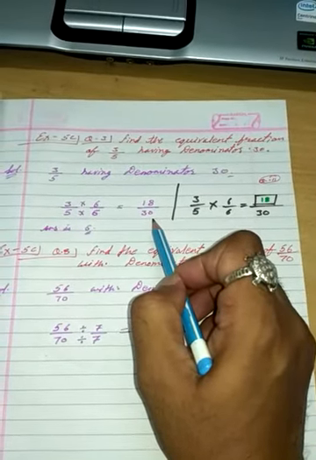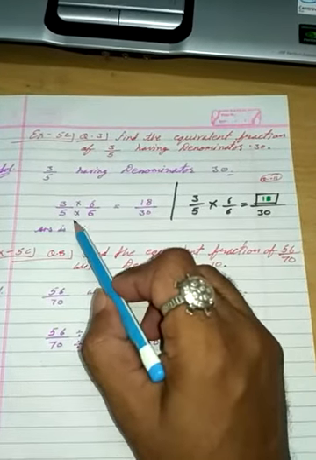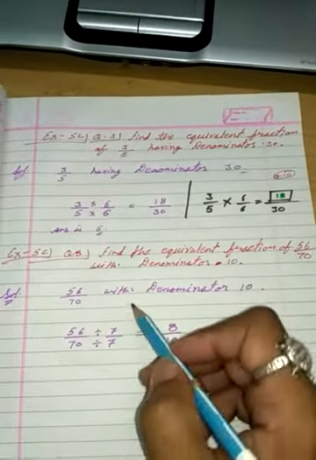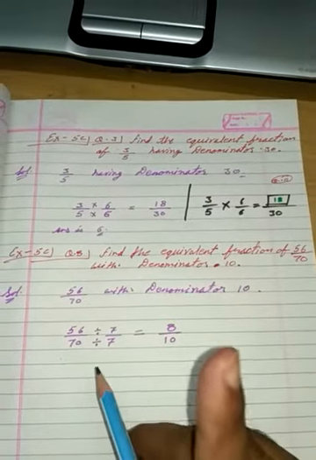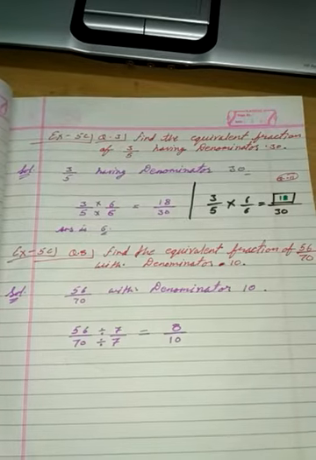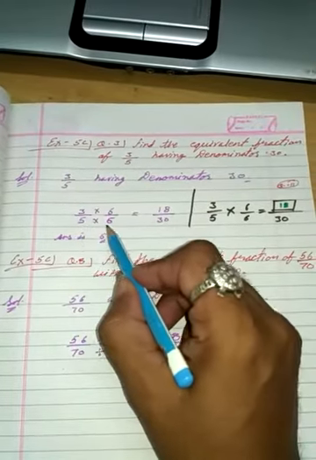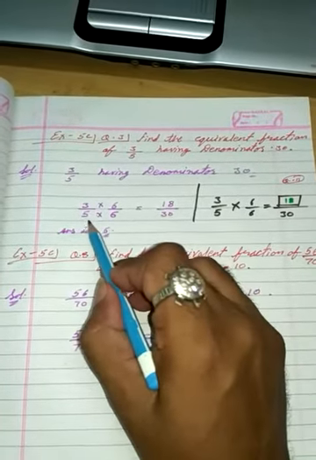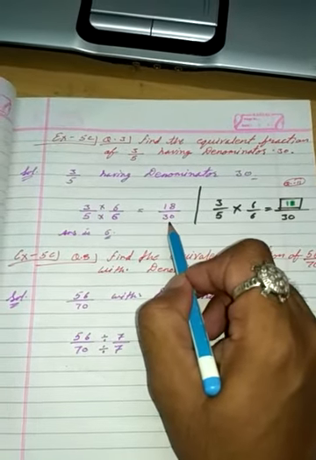What will you do? 30 is a bigger number than 5, so you will multiply. But multiply with what? You will multiply by 6, because when we multiply 5 with 6 we get 30.